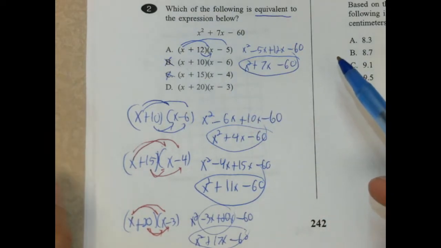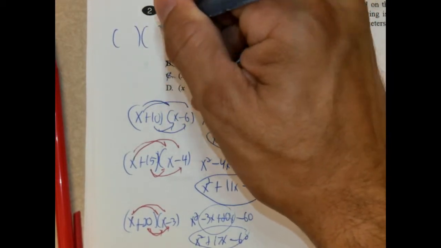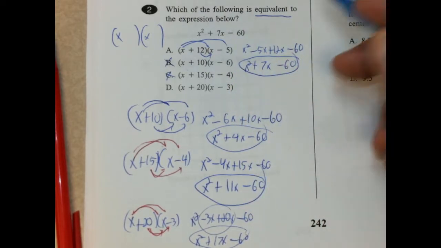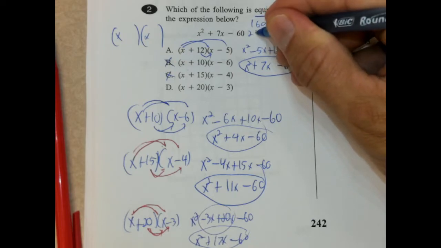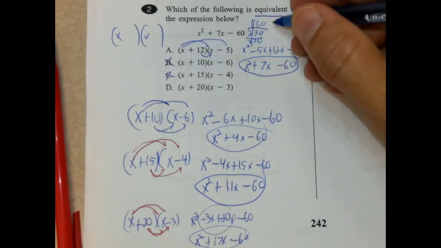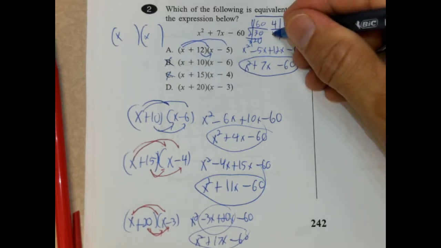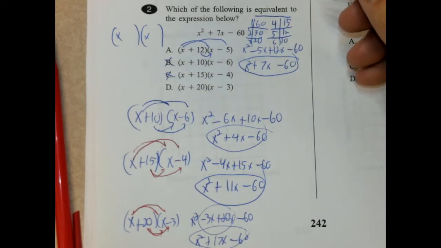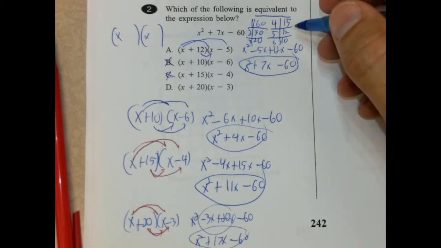If we try to factor it, we're going to look at this final number here. Here x times x is those two right here. Look at the factors of 60. So we have 1 and 60, 2 and 30, 3 and 20, 4 and 15, 5 and 12, 6 and 10. I think those are all the factors.